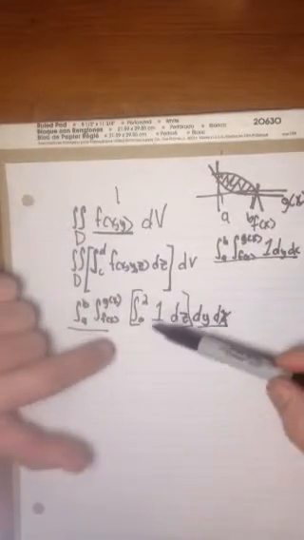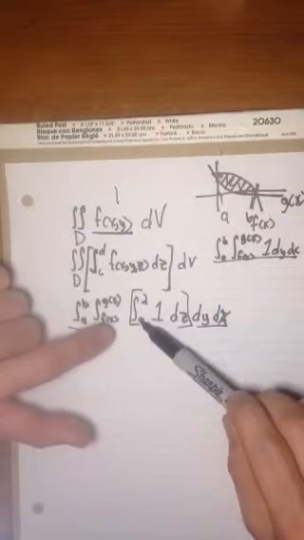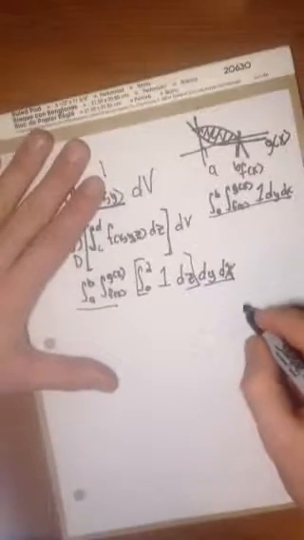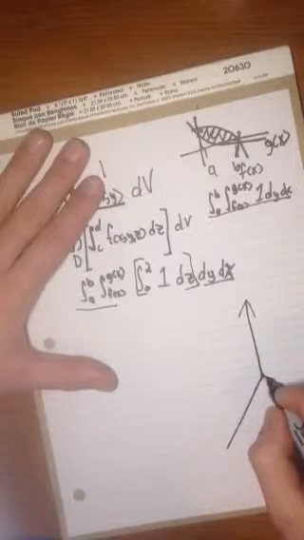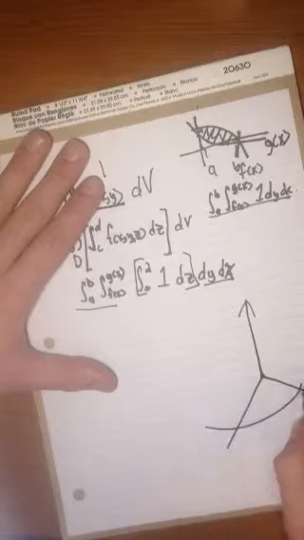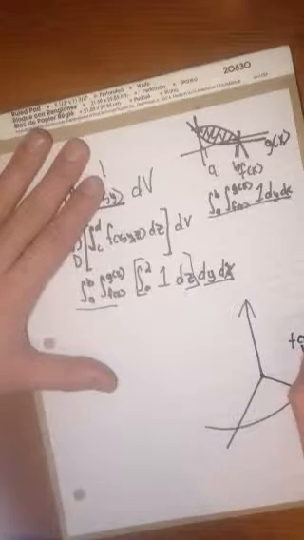Now we're going to raise the height of this up from z equals 0 to z equals 2. So this is f of x.